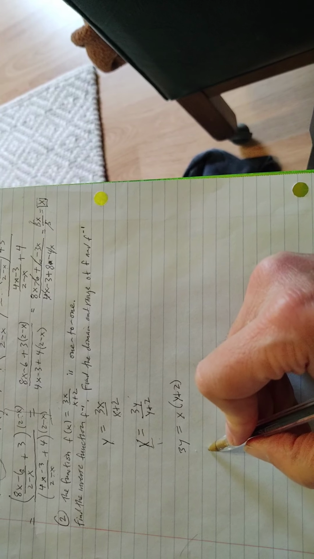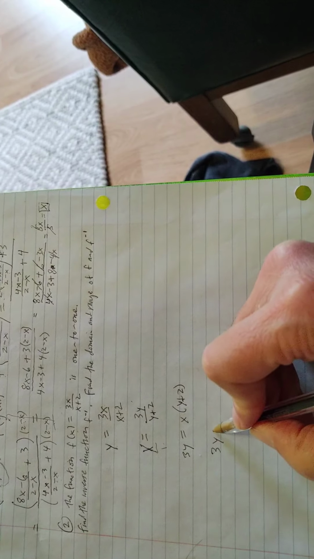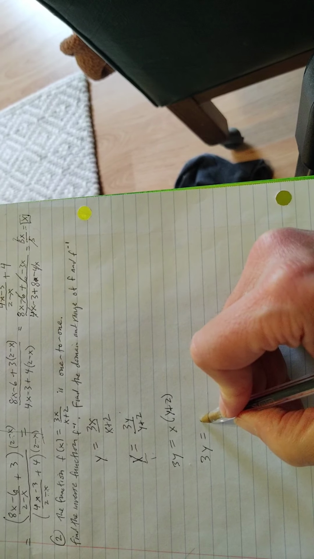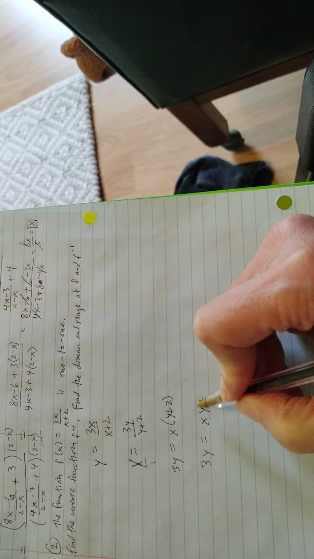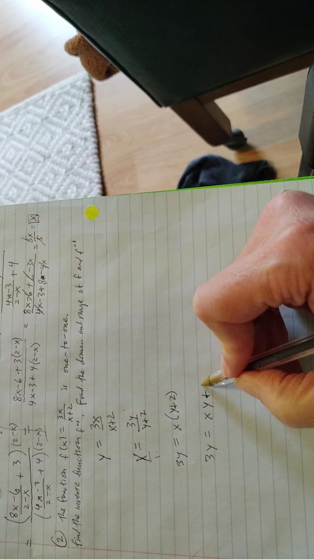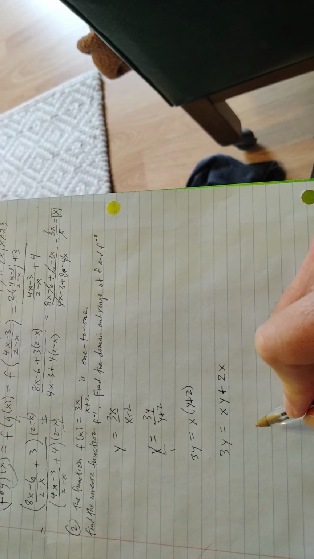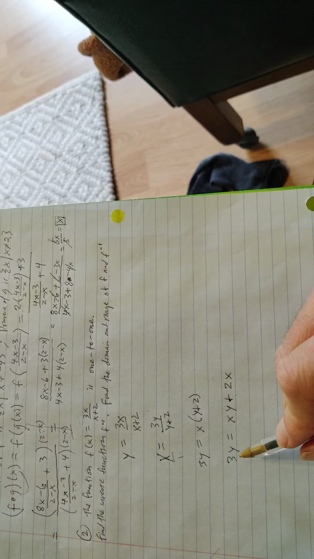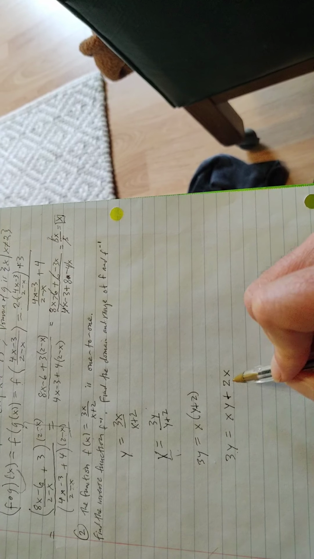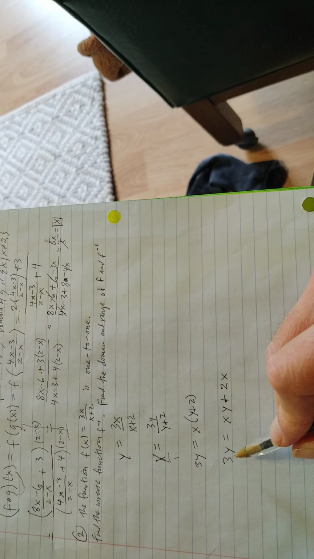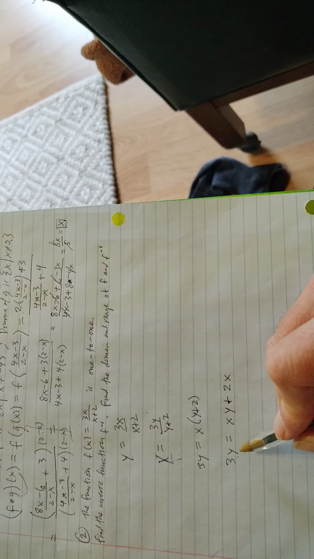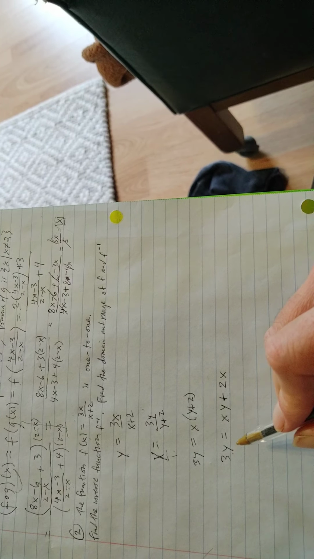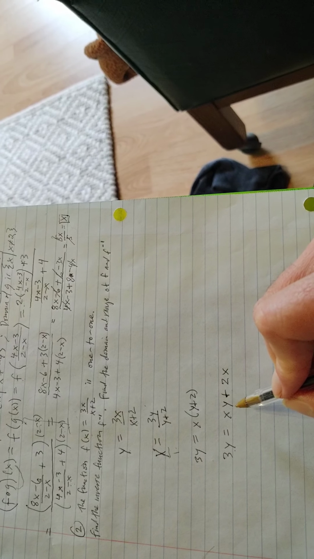Okay, so now I've got 3y equals, distributing the x, I get xy plus x times 2 is 2x. So we want to solve for y. I just cannot divide both sides by 3, as you might think. If I divide both sides by 3, wouldn't y be by itself? The only problem is, if you're solving for y, you cannot have y on the other side of the equation.